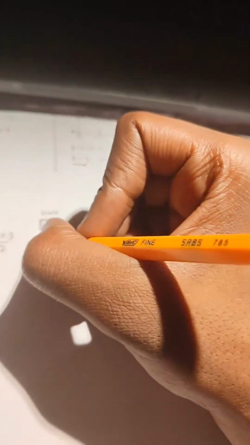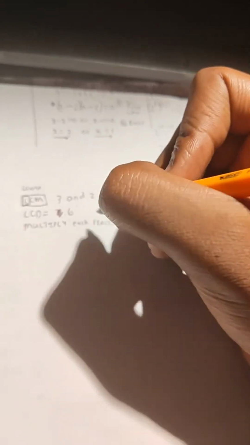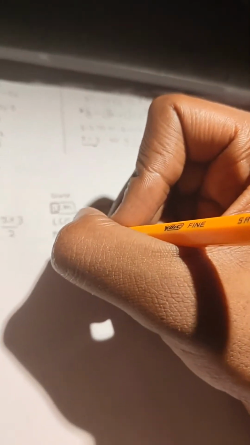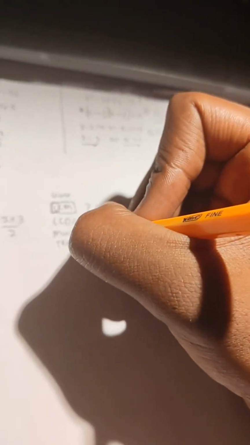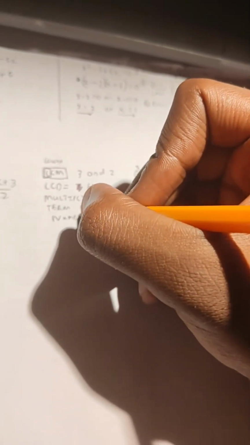After doing so, we need to multiply each fraction. Each fraction term we multiply by the LCD, which is 6. So what I'm going to do is I'm going to say 6, and we multiply by the LCD in the numerator, not in the denominator, in the numerator.